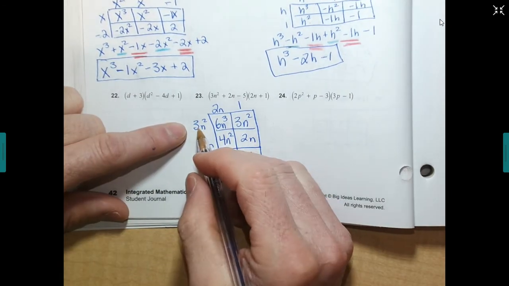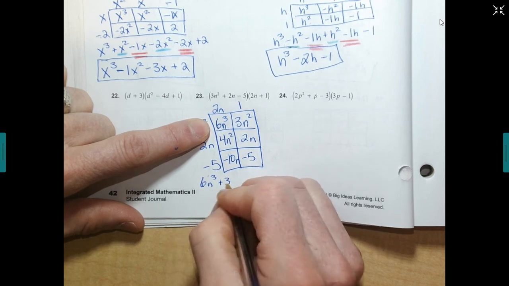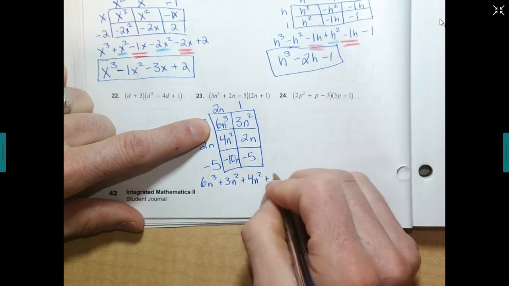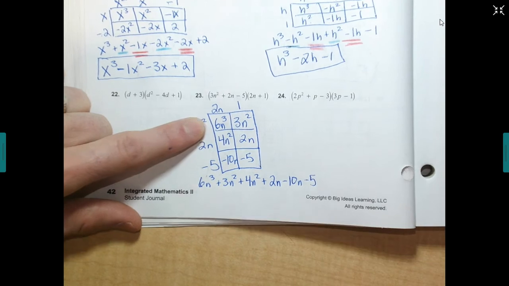So let's write those down here. I've got 6n to the third plus 3n squared plus 4n squared plus 2n minus 10n minus 5.